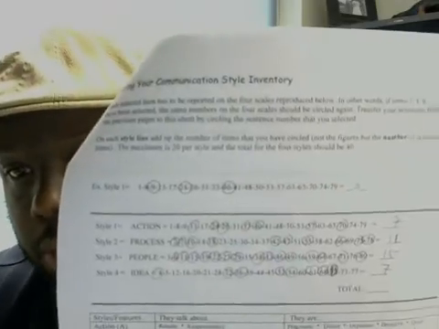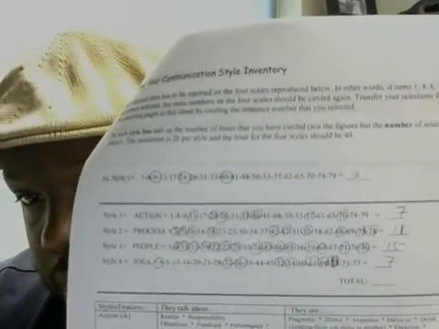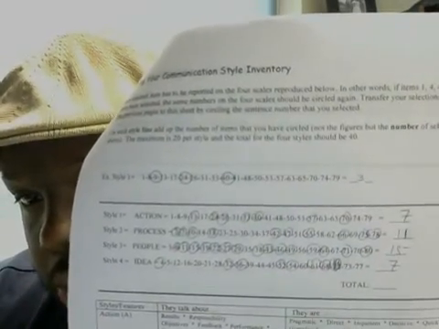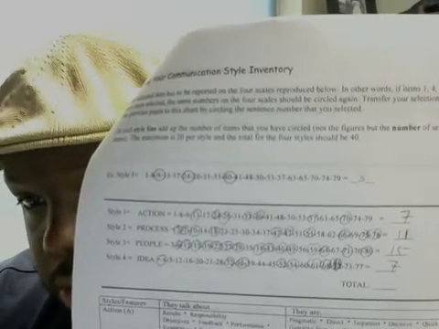So they make 80 statements in this whole survey. You've only picked 40. You've only circled 40 statements because you're picking the one from the pair that describes you the best, if that makes sense. So what you're going to do is they have all 80 numbers represented here. You're going to circle the numbers that you circled in the survey.